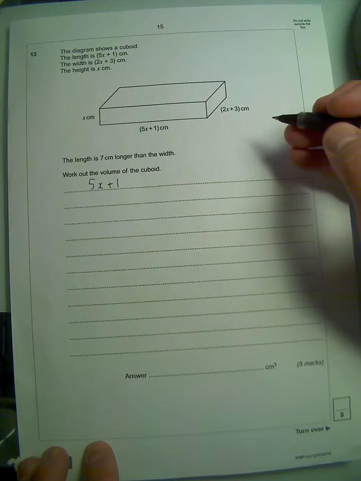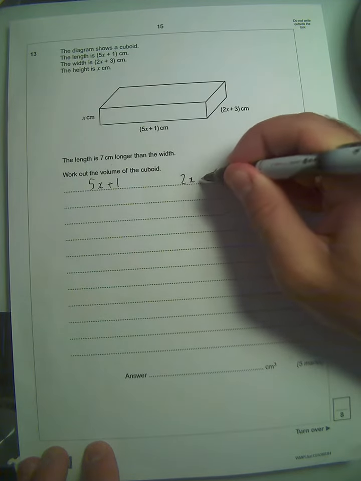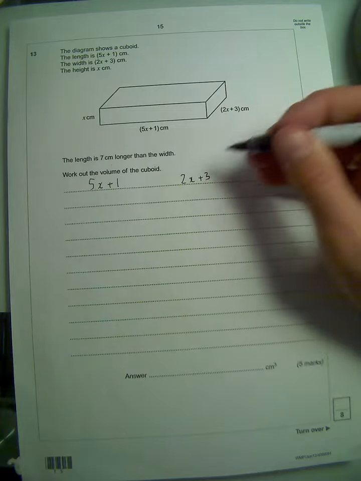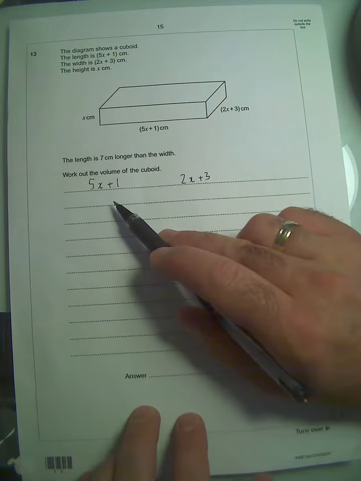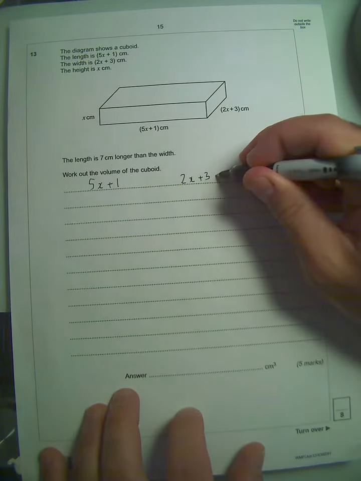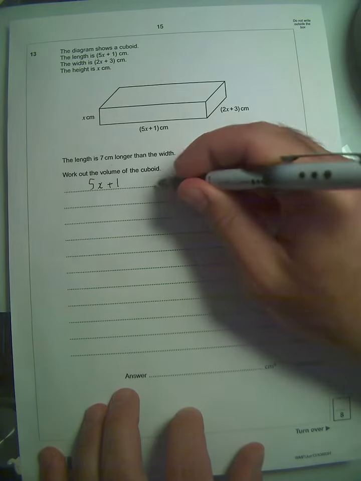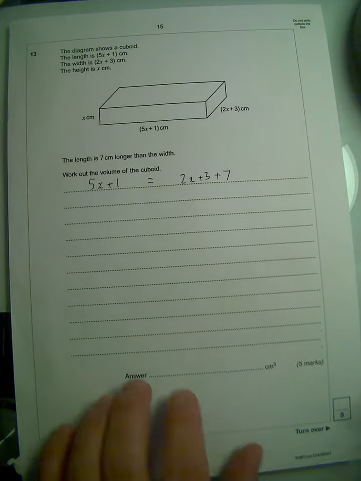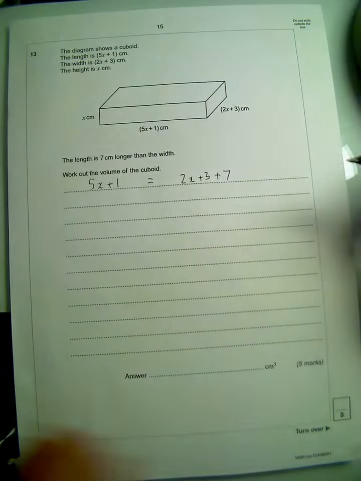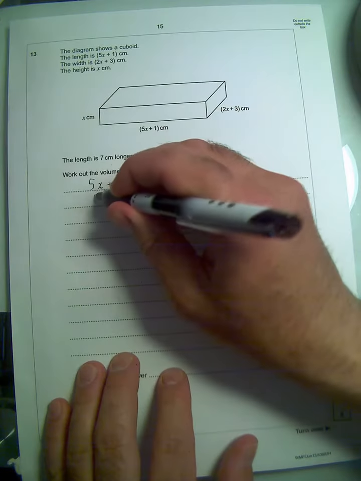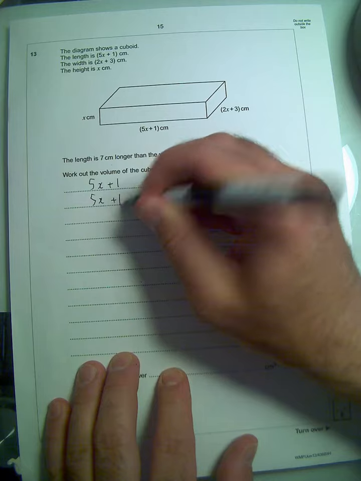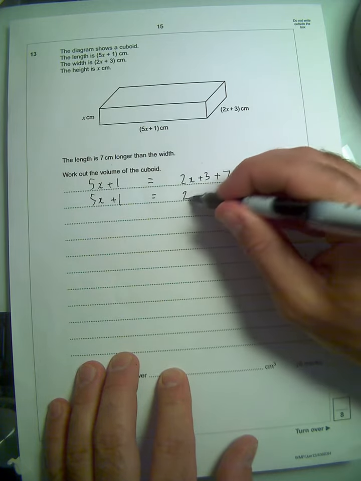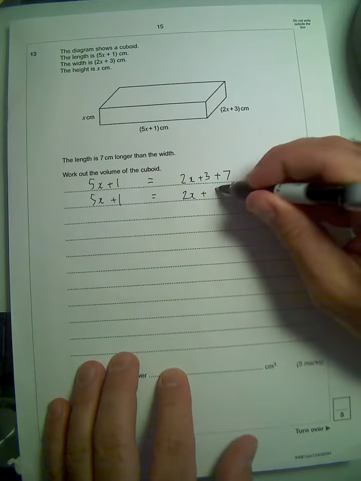and the width, 2x plus 3. The length is 7 centimeters longer, so you need to add 7 to the width for those two things to be equal. So 5x plus 1 equals 2x plus 3 plus another 7. And we can just tidy that up and find out what x is. So 5x plus 1 equals 2x plus 3 plus 7 is 10.